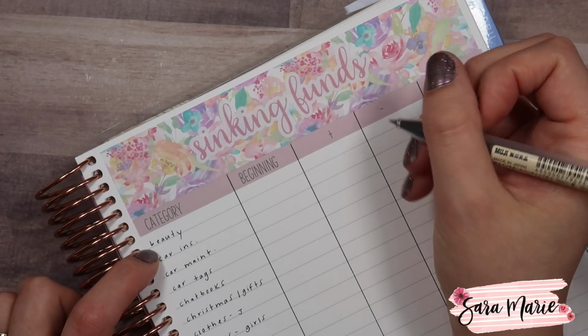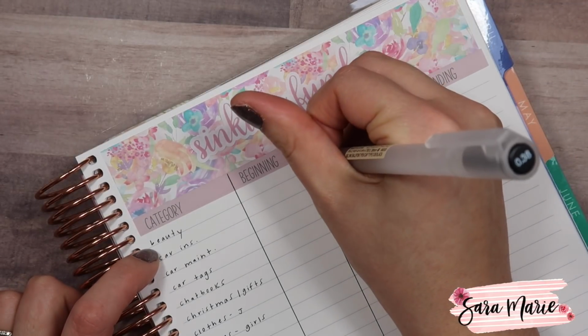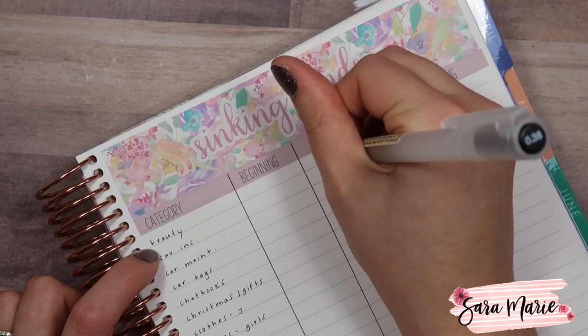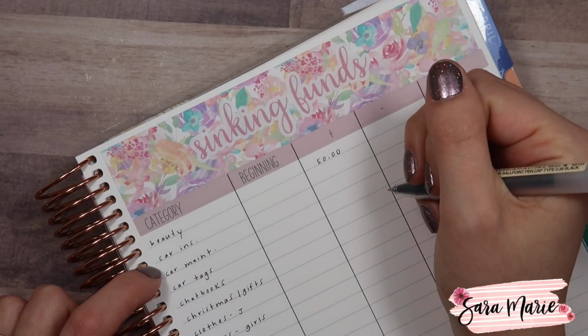So in terms of beauty, I add in $50 per month. So again, this will cover foundation, face wash, stuff like that.